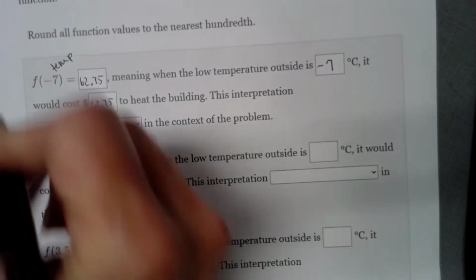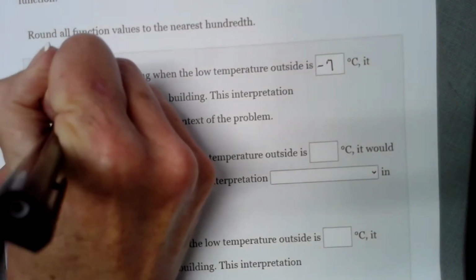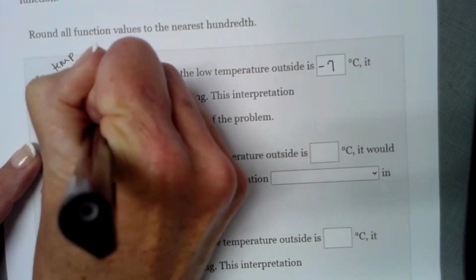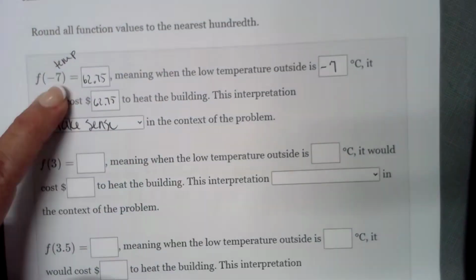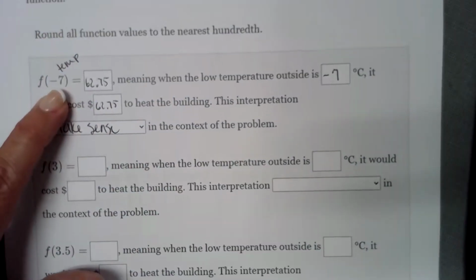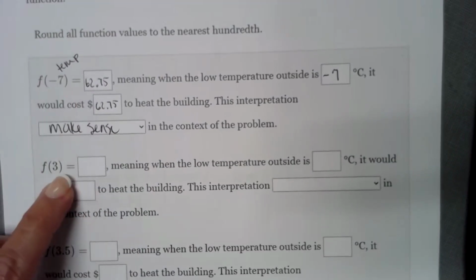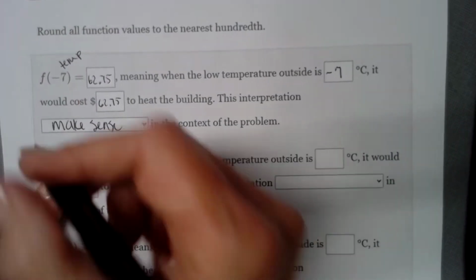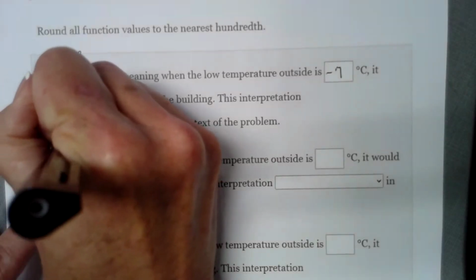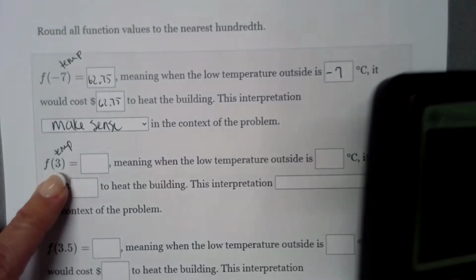This interpretation does make sense. Okay. Why does it make sense? Y'all, temperatures can be in the negatives. That's okay. All right. Now, we're going to evaluate f of 3. Remember, 3 is the temperature, so it would be 3 degrees Celsius.